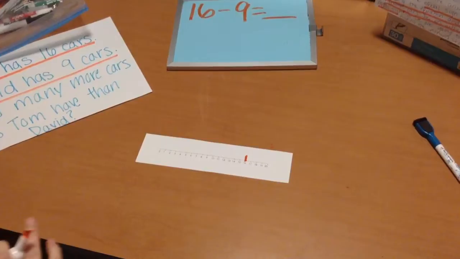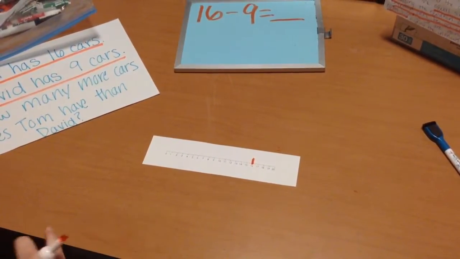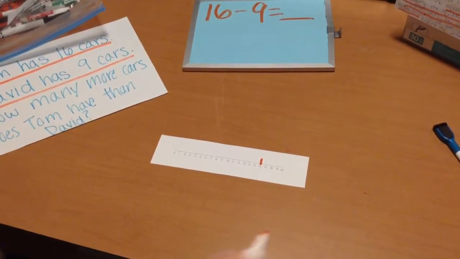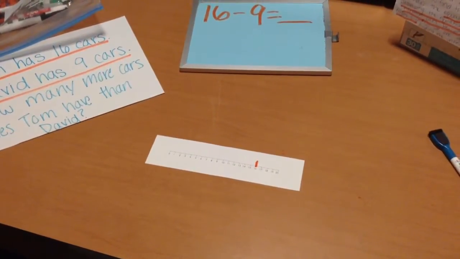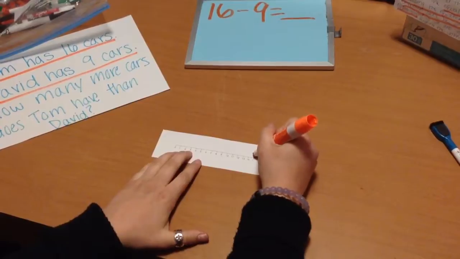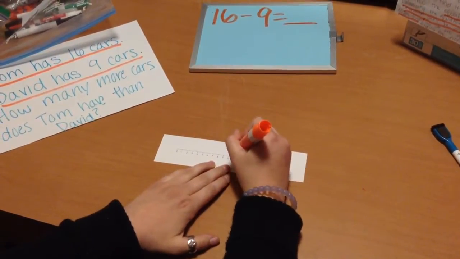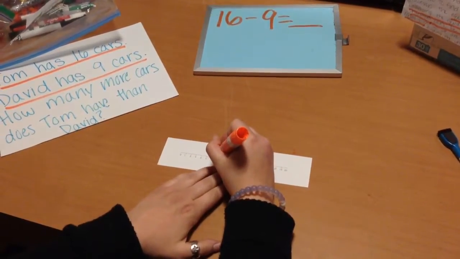We know that David has 9 cars, and we've already established that we have to subtract in order to figure out how many more cars Tom has. So when you're subtracting on a number line, you jump backwards instead of forwards. So we're going to jump backwards 9 jumps. So we're going to go 1, 2, 3, 4, 5, 6, 7, 8, 9.